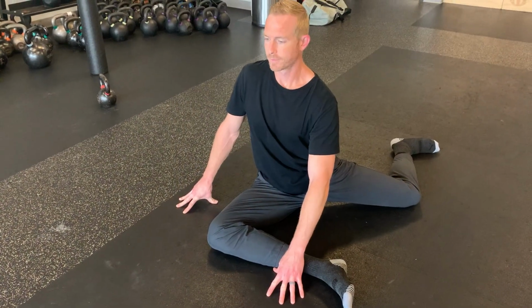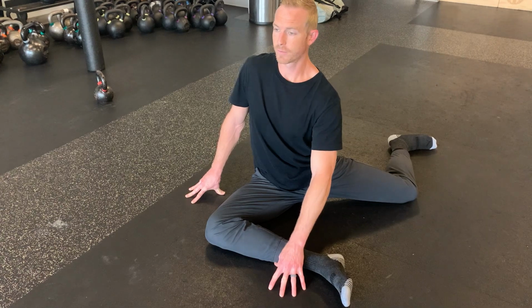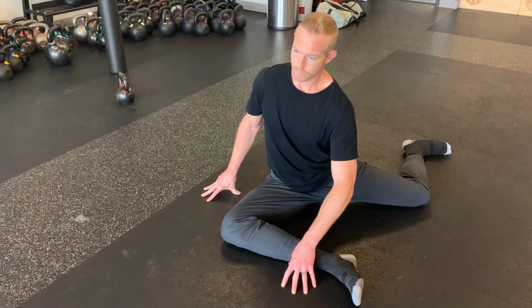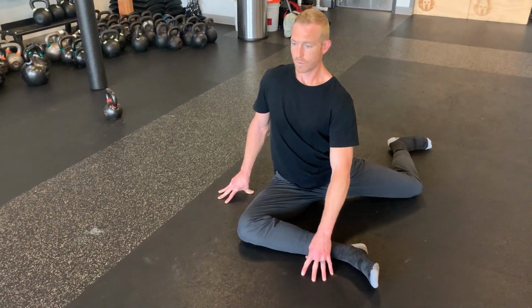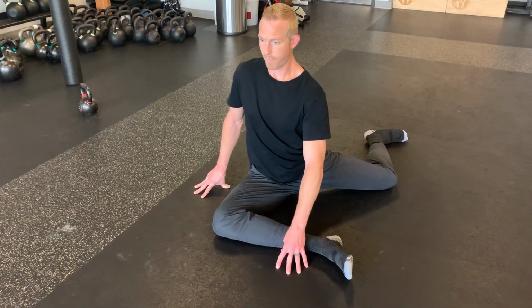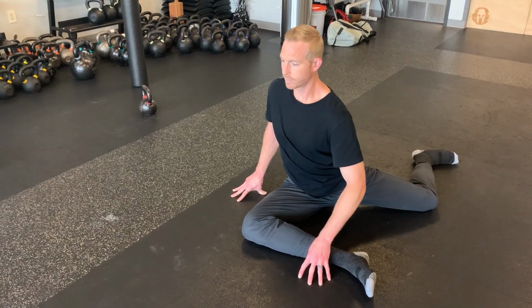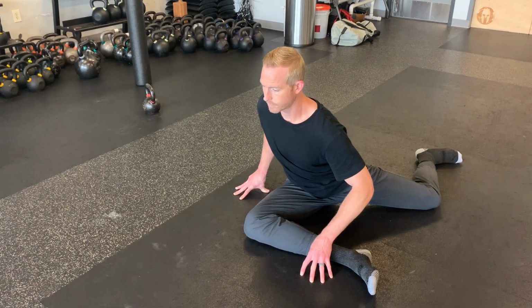Moving on to the hips, the first stretch is going to be hip 90-90. So make sure you position yourself as such. First step is getting as tall as we can and making sure our torso is nice and tall. To work on external rotation, we're going to hinge forward until we feel a stretch in that front leg.